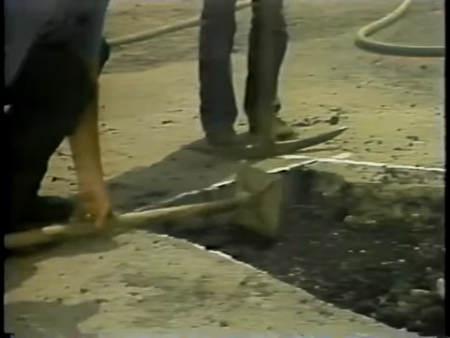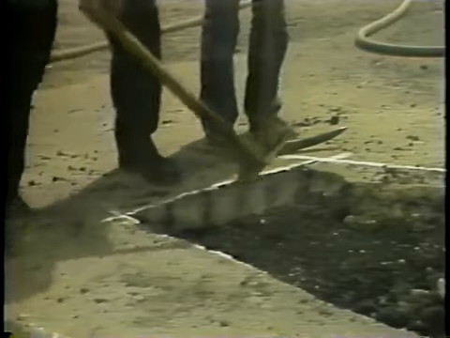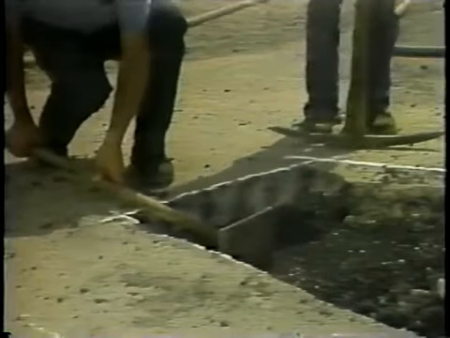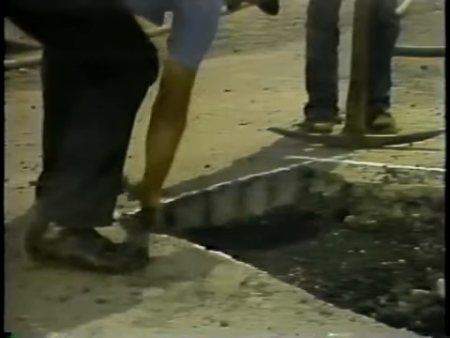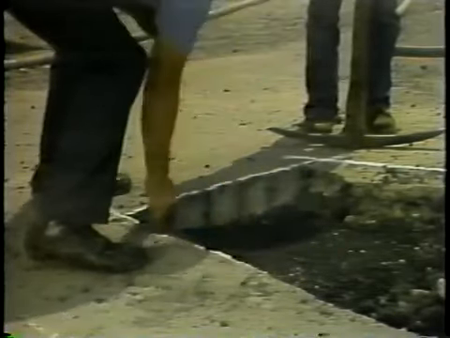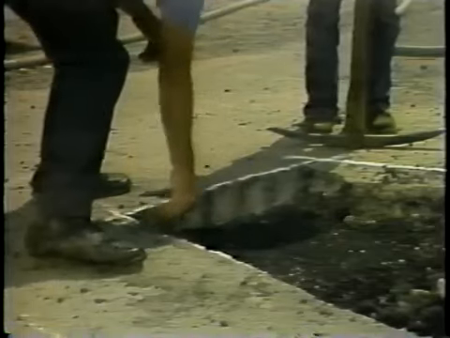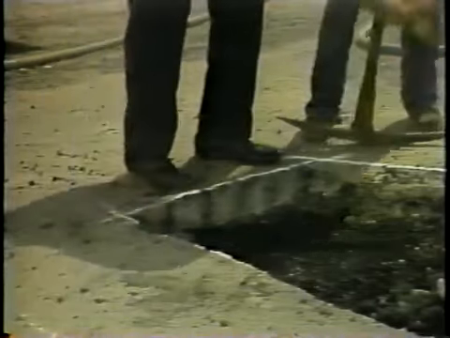Vertical sides are essential for proper compaction of the patch. Always check the sides with something square to make sure that they are vertical. This, along with compaction, is one of the 2 most important steps for a permanent repair. Be sure to cut down to stable material. It will form a good foundation for the patch. Also make sure that the bottom is level.